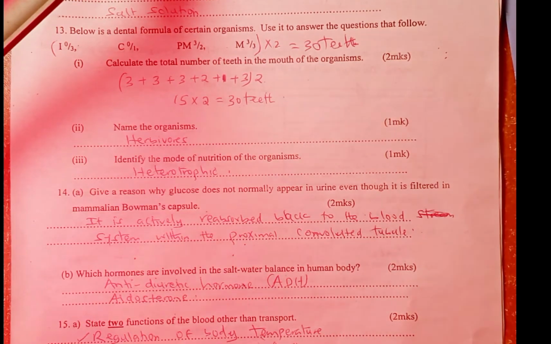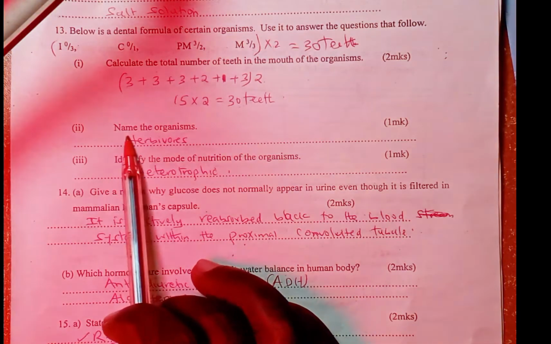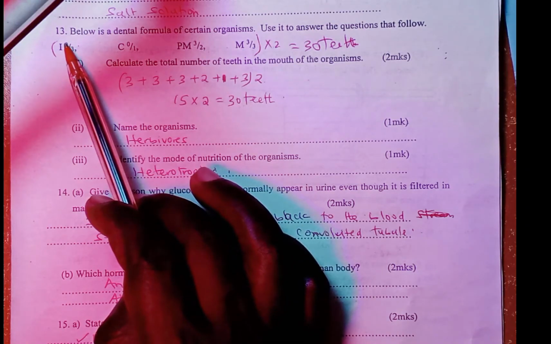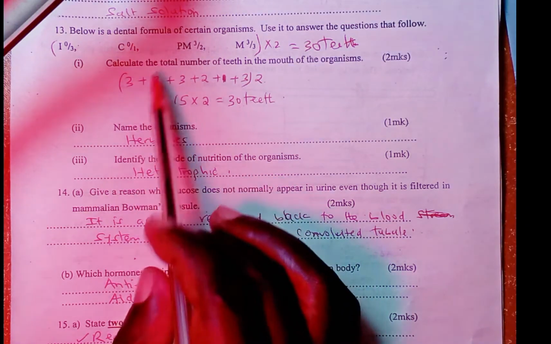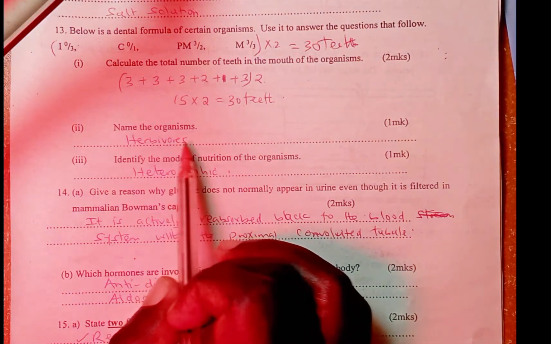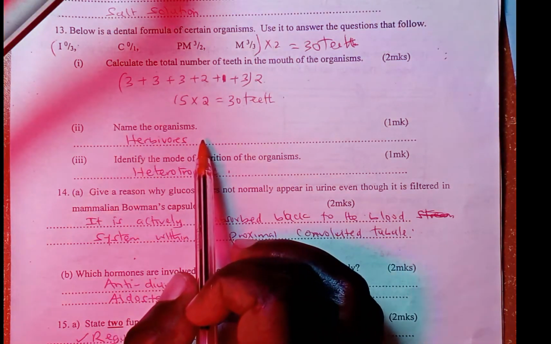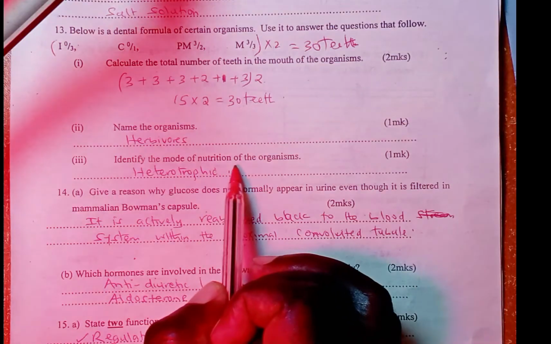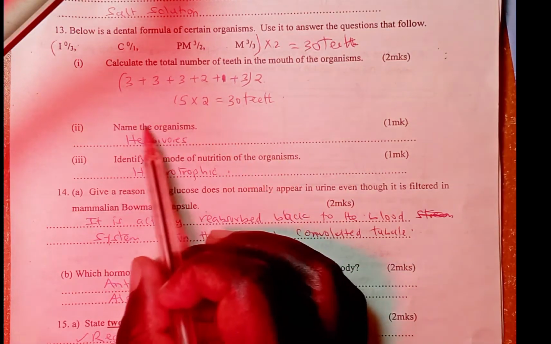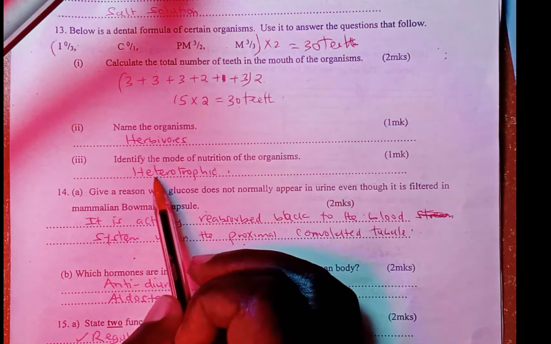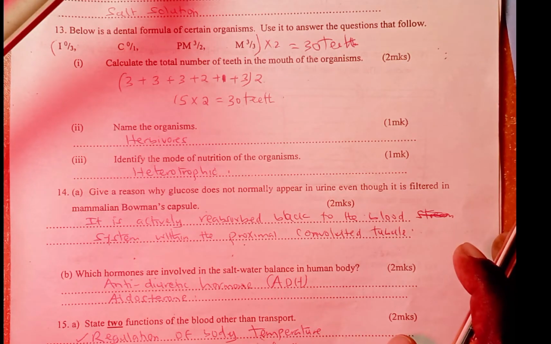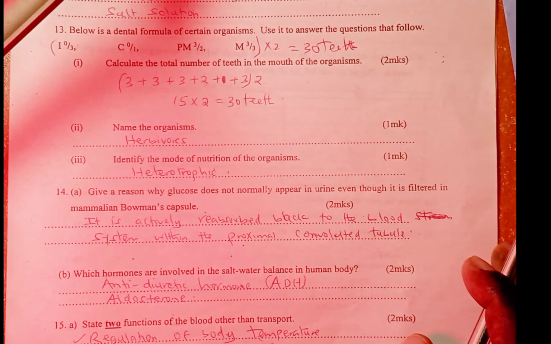We move forward. Roman 2, you name the organisms. If you look at the absence of the upper incisors and the canines, that tells you that these organisms are herbivores, those that feed on grass or vegetation. Roman 3, identify the mode of nutrition of the organisms. Since these organisms feed on plants, their mode of nutrition is heterotrophic. Heterotrophic means they do not make their own food and instead they feed on already manufactured food. Question number 14.